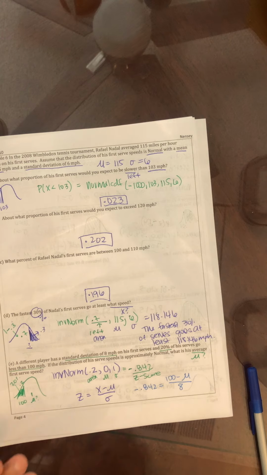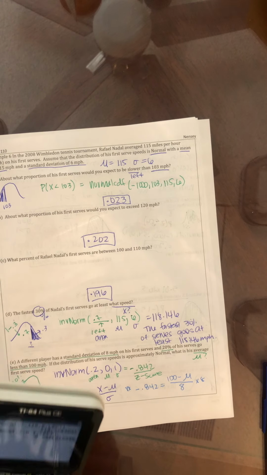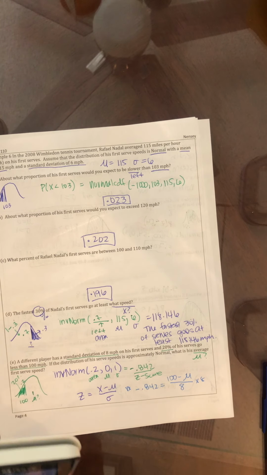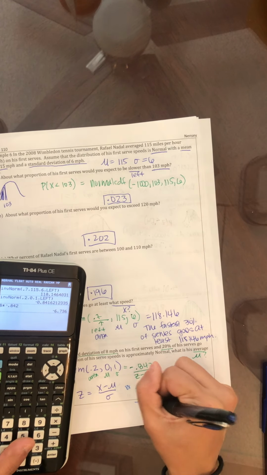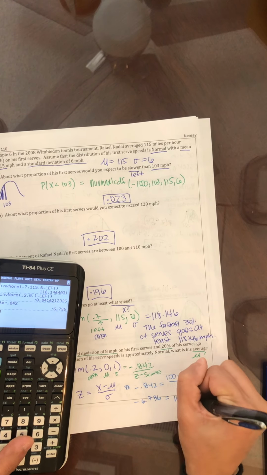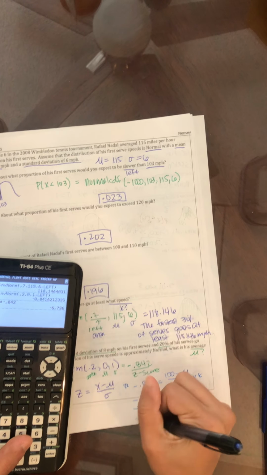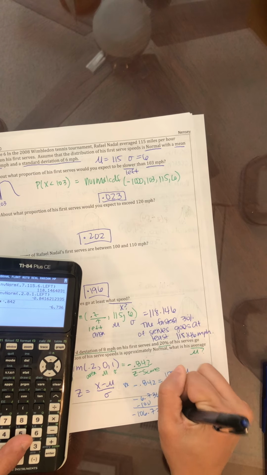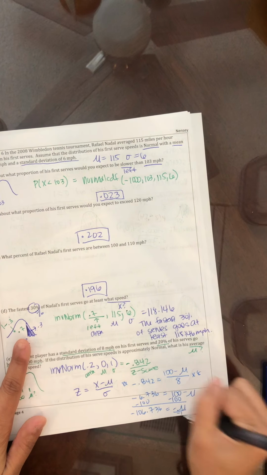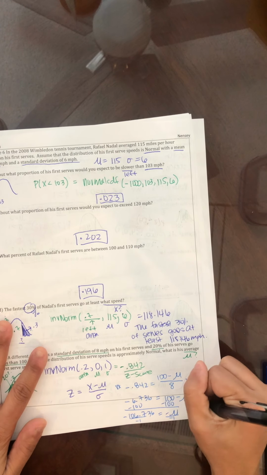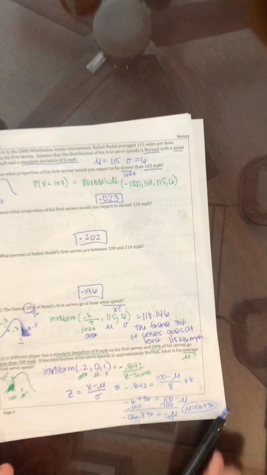And again, we're going to use some algebra, and we're going to go ahead and solve this. So I'm going to multiply both sides by 8. And so I have 8 times negative 0.842, and I get negative 6.736 equals 100 minus mu. Then I'm going to subtract 100 on both sides and get negative 106.736 equals negative mu. And how do you get rid of the negative? You divide or multiply by negative 1. So mu is 106.736.